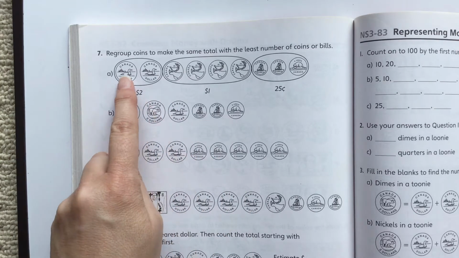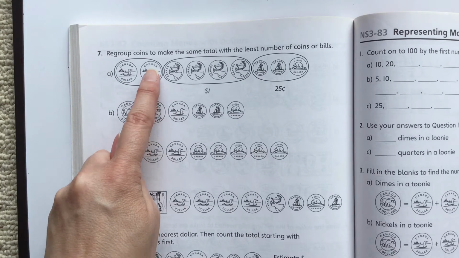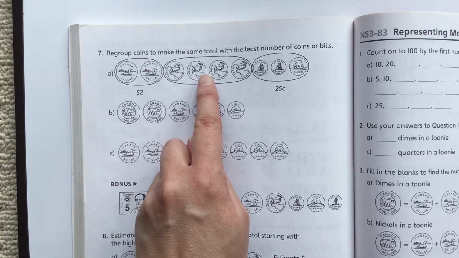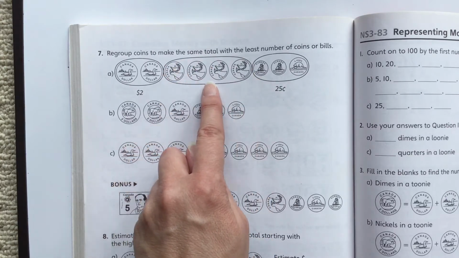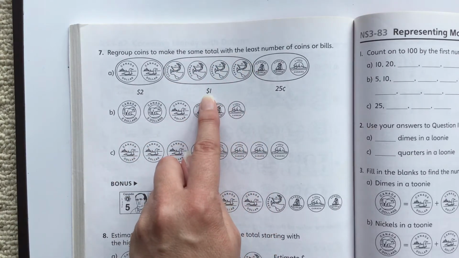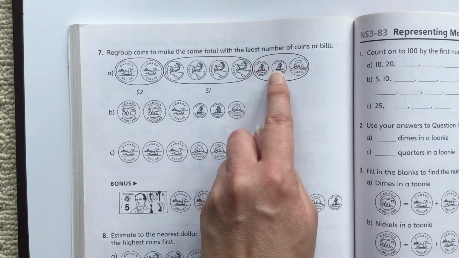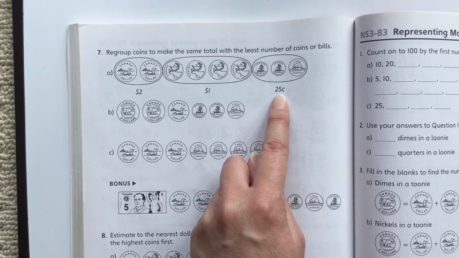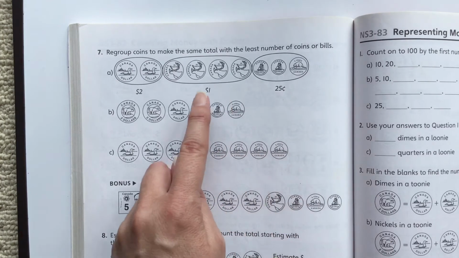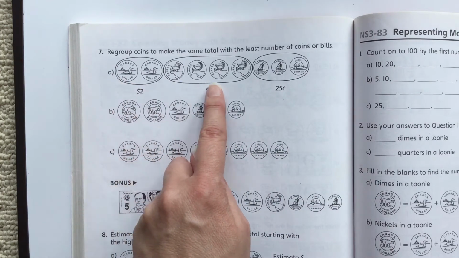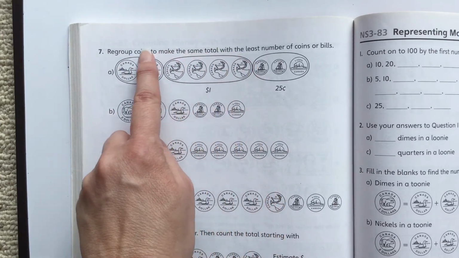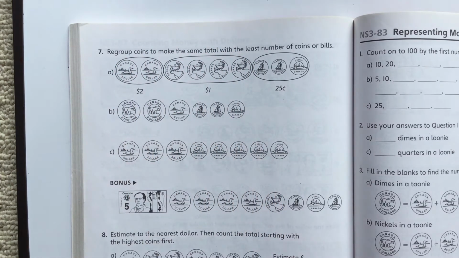So for example, 2 loonies can be circled because that creates $2. 4 quarters can be grouped together because that makes $1. 2 dimes and a nickel can be grouped together because that makes 25 cents. But let me ask you this. Could I group 2 loonies and 4 quarters together to make one big group? No, I cannot, because there's no such thing as a $3 coin.